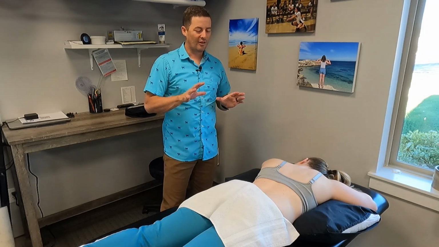Okay, so we've worked on increasing mobility of the concavity on Amber's back. She's feeling a little bit better, so now we're going to go stretch and see if we can increase that concavity mobility even more.